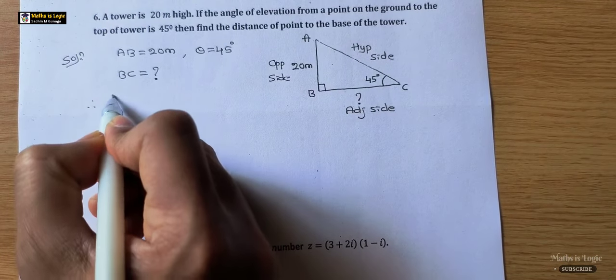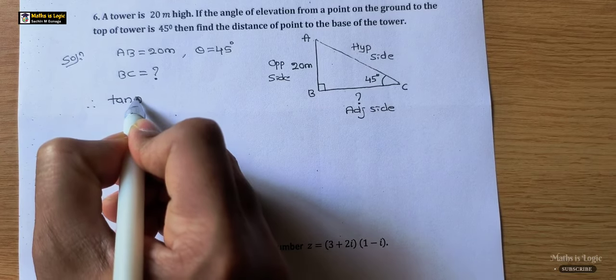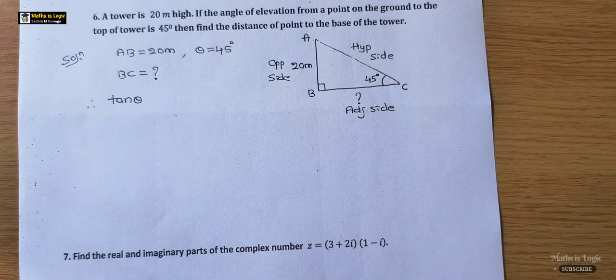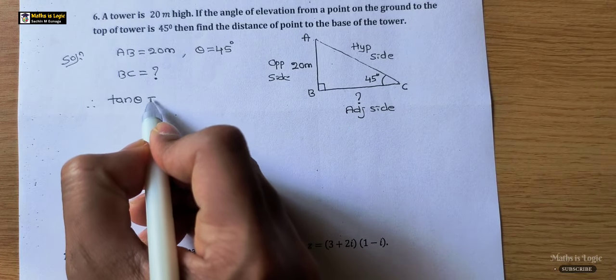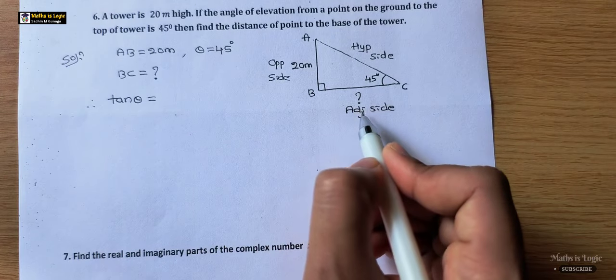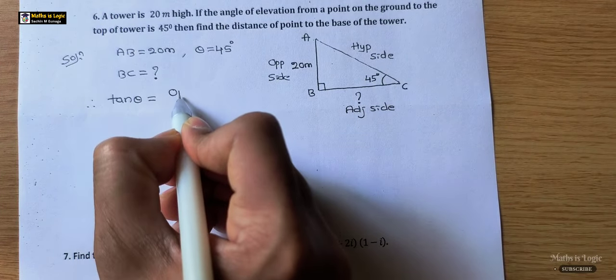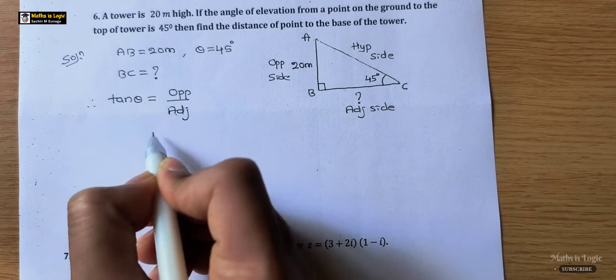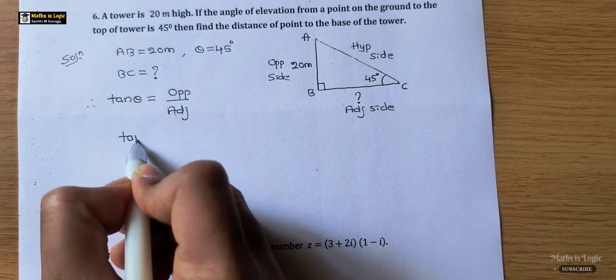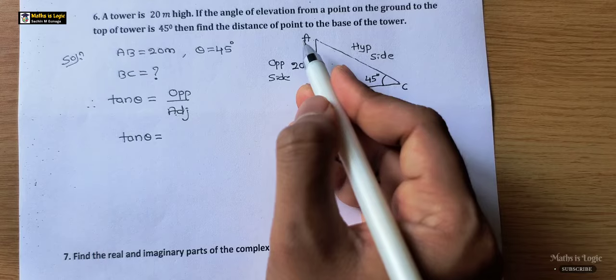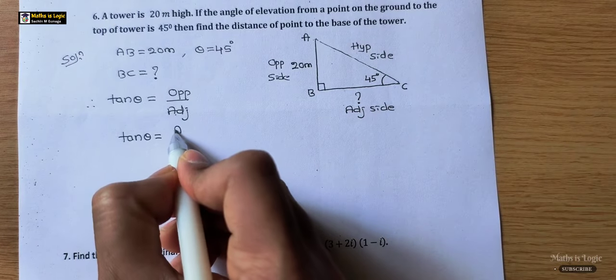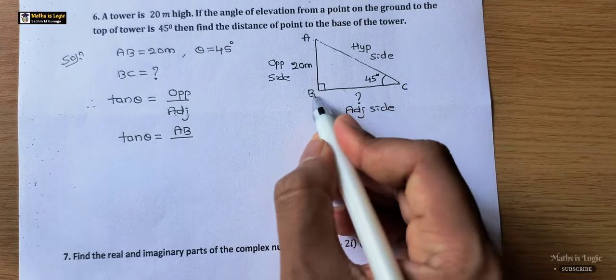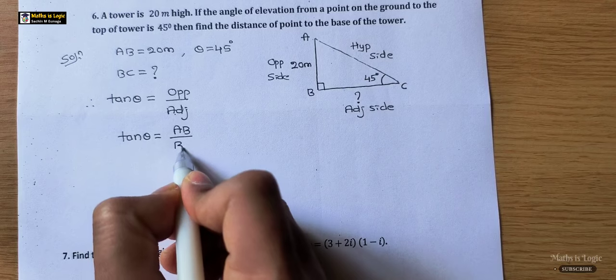Therefore here we apply which trigonometric ratio definition? Tan theta. The tan theta formula is opposite divided by adjacent side. So tan theta is equal to opposite, which is AB, divided by adjacent side, which is BC.